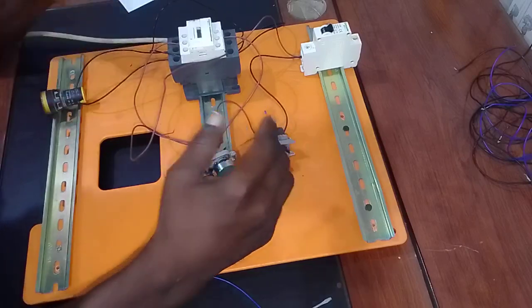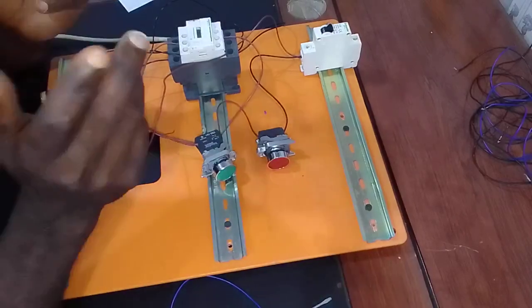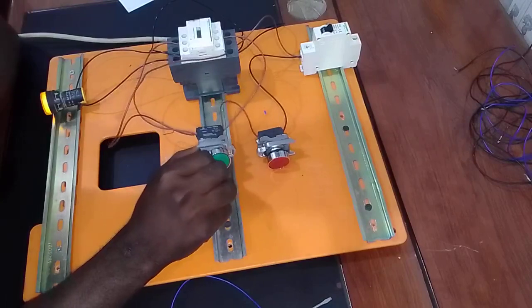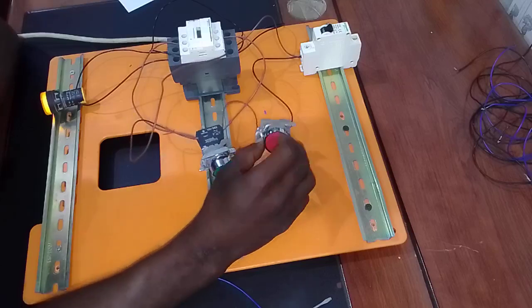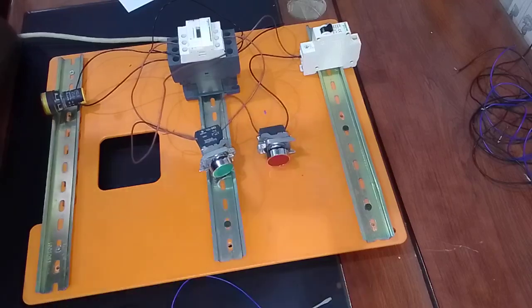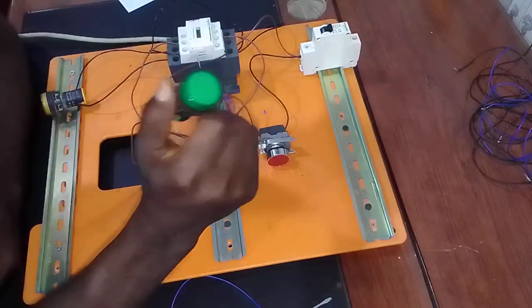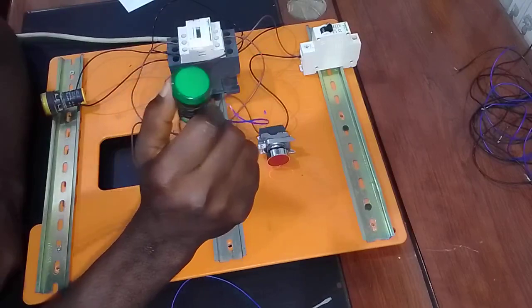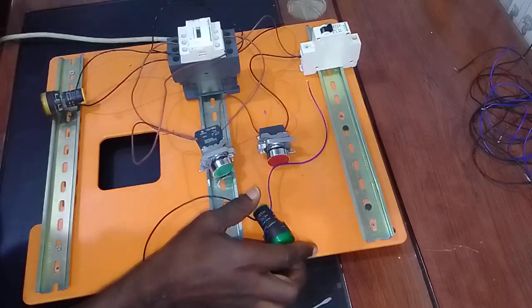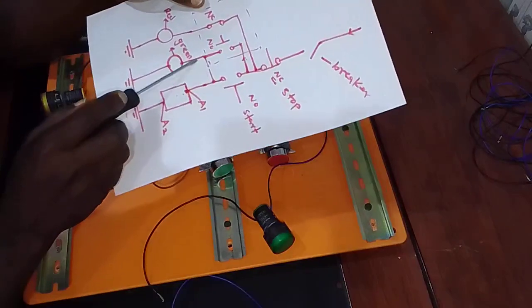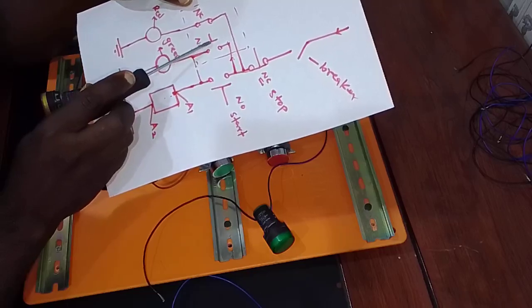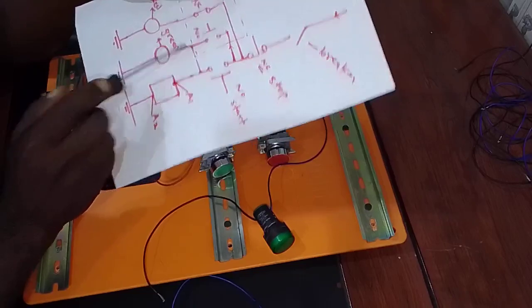Now we want to incorporate the two indicator lights. One of the lights is to show us when the start push button is pushed on, and the other is to show us when the circuit is off by pressing the stop push button. Now first let's introduce the indicator light to show that the coil is energized. From the circuit here, like I said, we take advantage of the output of the normally open of one of the auxiliary contacts.